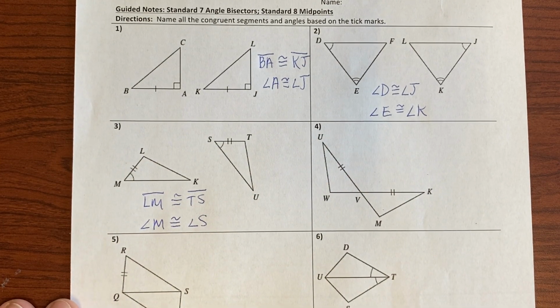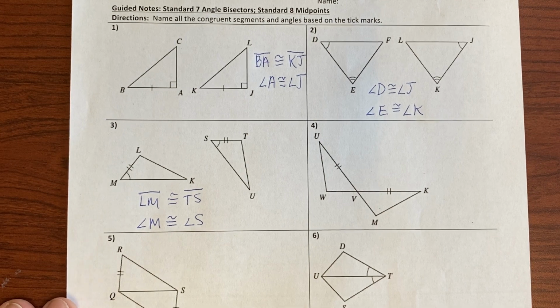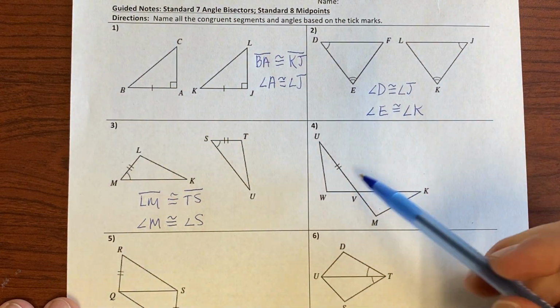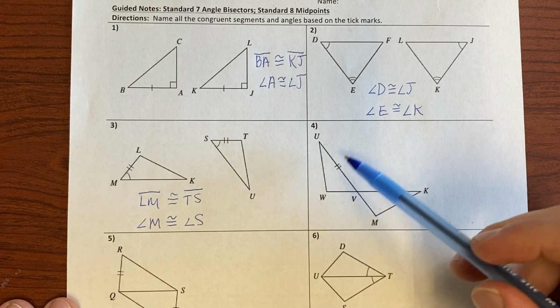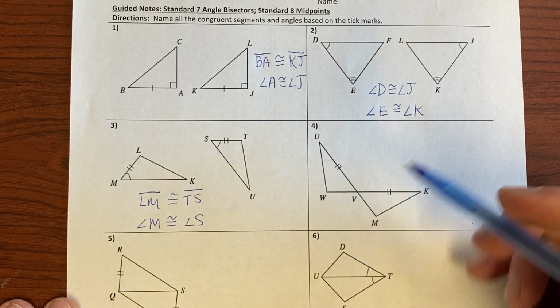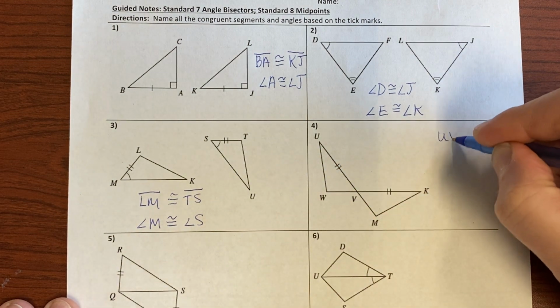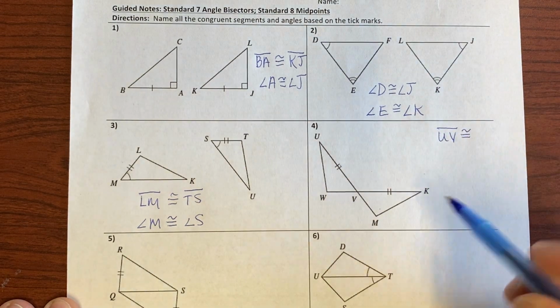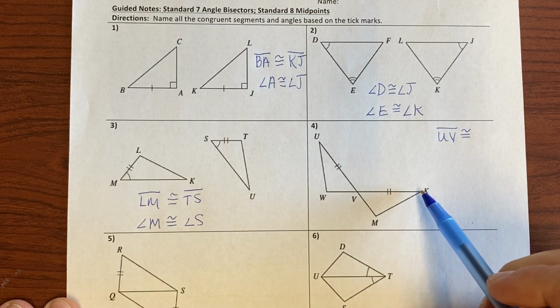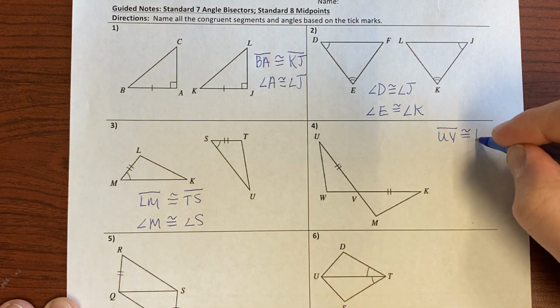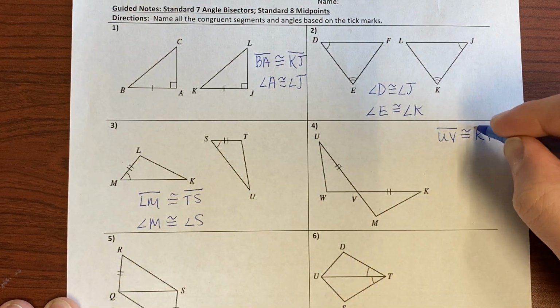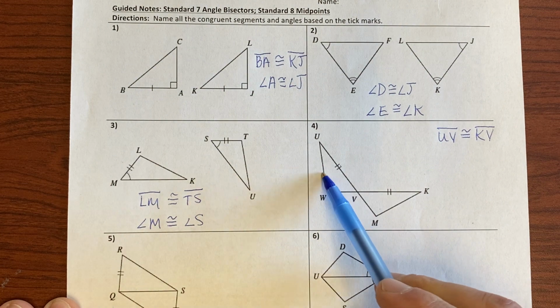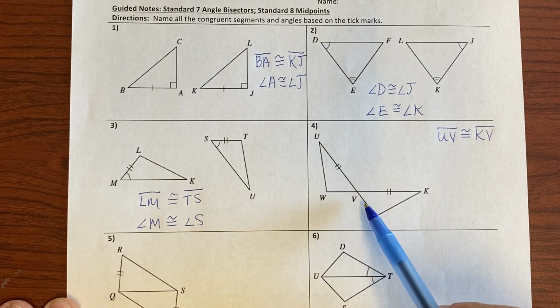All right, now on number 4, let's take a look at number 4. I have double tick marks on this segment right here between U and V, and I have double tick marks on this segment between K and V. Now, there weren't any other tick marks on the sides.